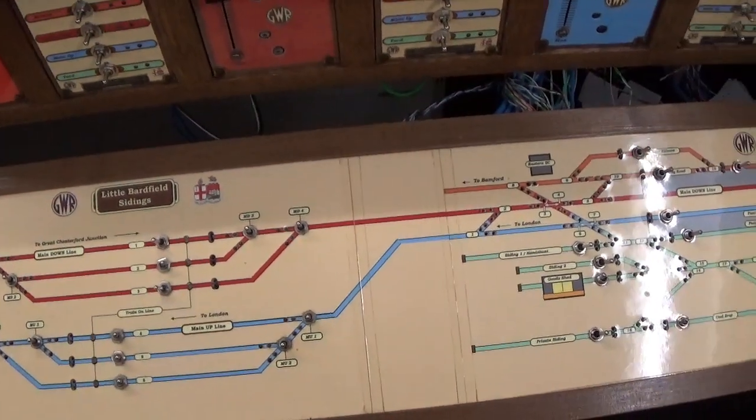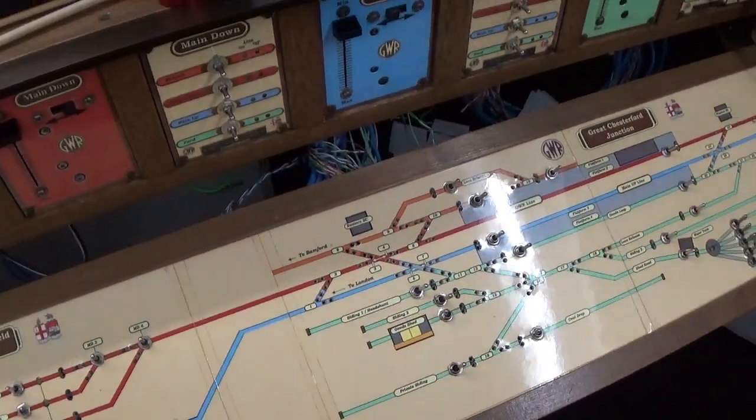Well, what we're looking at today is the second part of the tutorial about designing control panels, and specifically we're looking at track diagrams on control panels, a bit like this one down here next to me. So it's all done on the computer, but before we get into that, you should really have a design sketched out, something that you can refer to while you're designing on the computer.